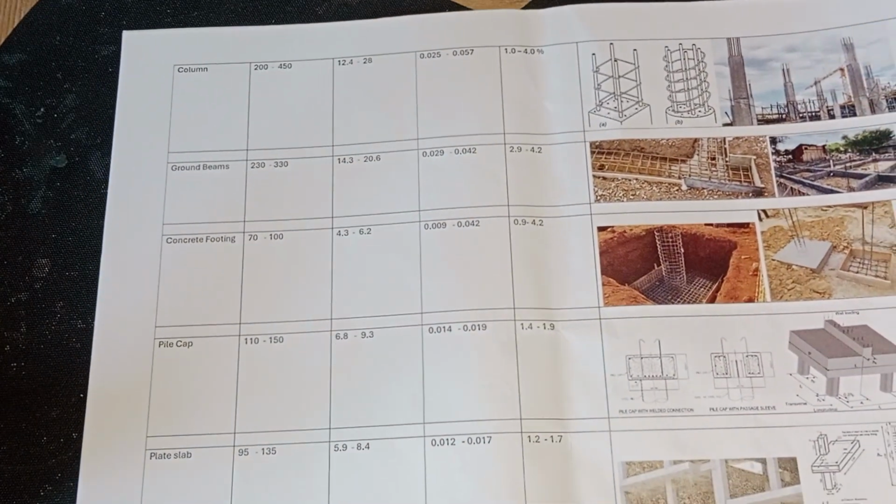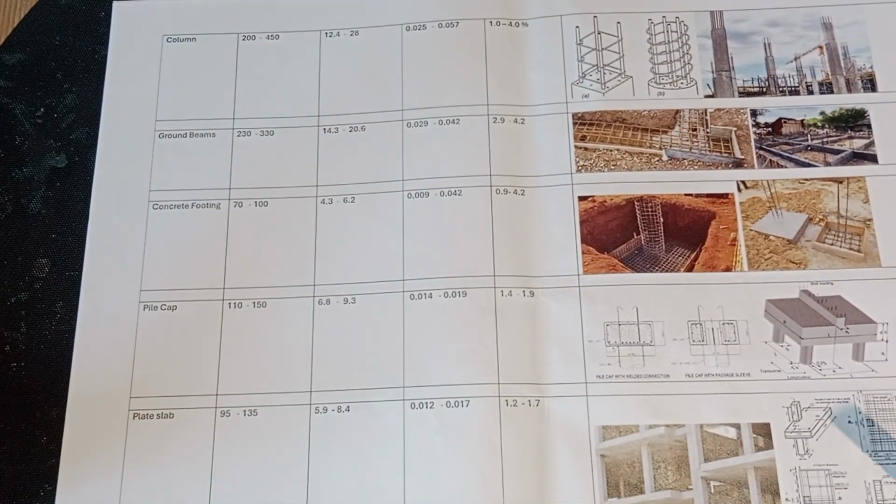ratio. And pile cap here, that is to connect some local points and stitch local piles together. In this case, we're using 110 to 150 kilogram of reinforcement per 1 cubic meter of concrete volume, and the ratio is about 1.4 to 1.9%.